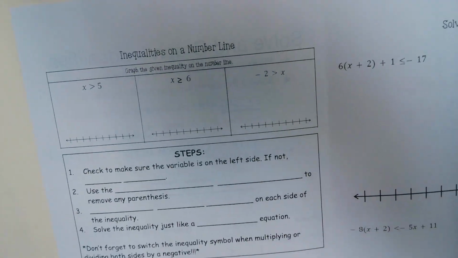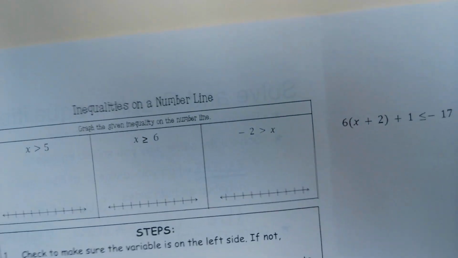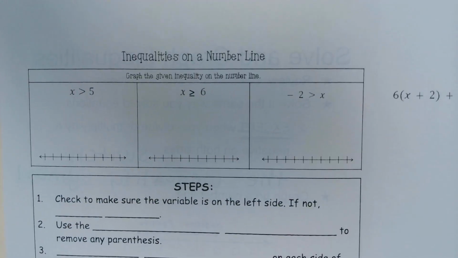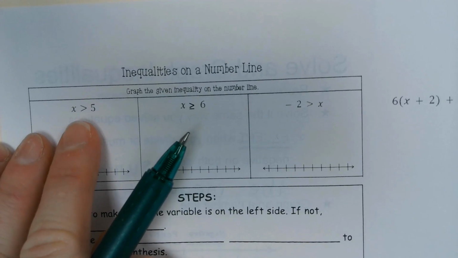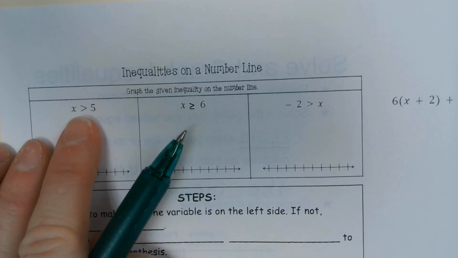So let's look at these first examples on the top. It says inequalities on a number line. Graph the given inequality on the number line. So this first one, look at the symbol. It's not an L, so it's a greater than.